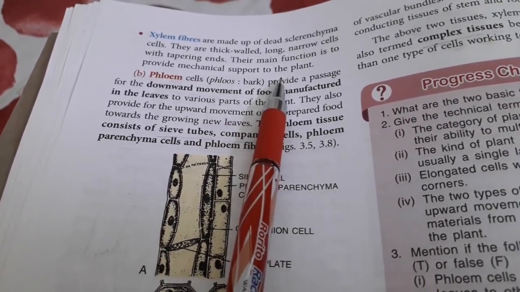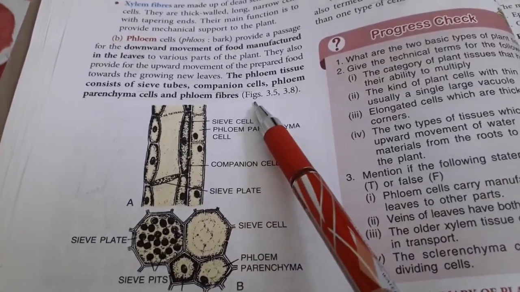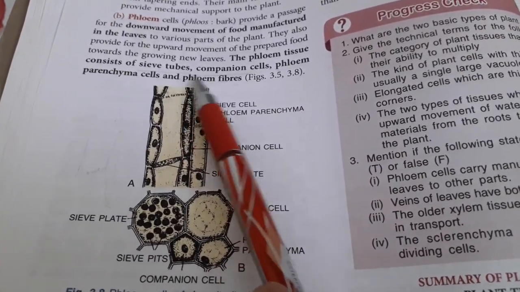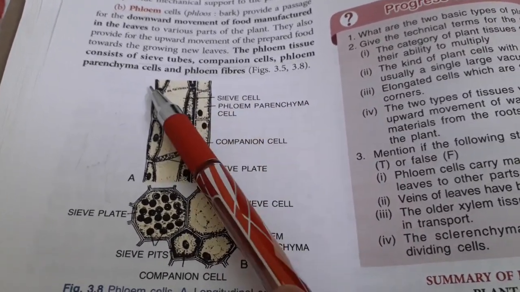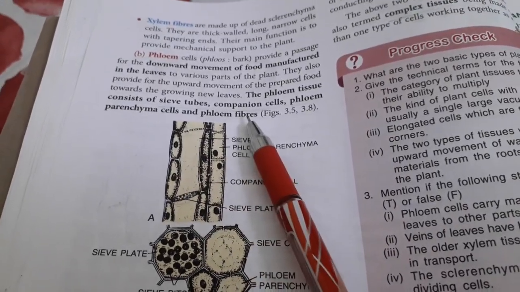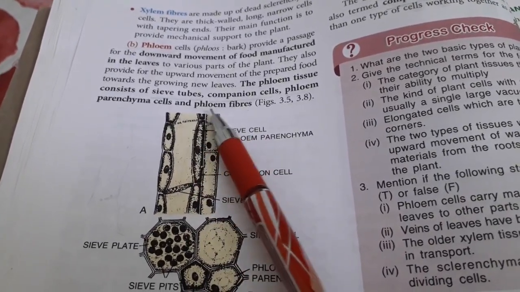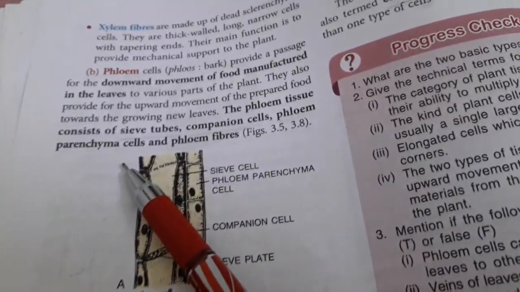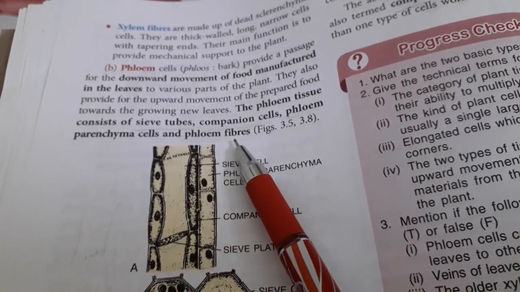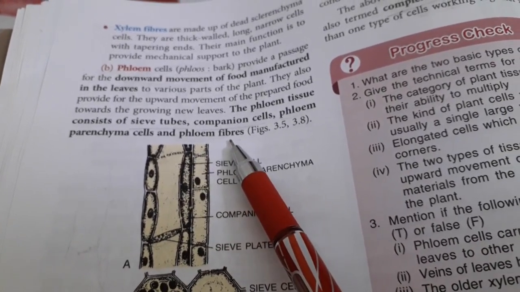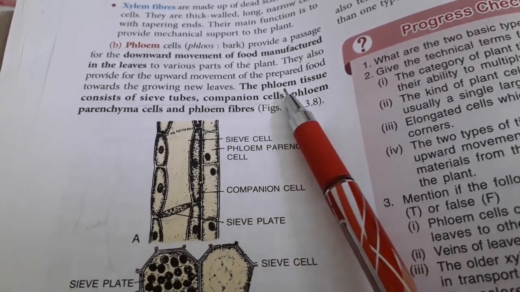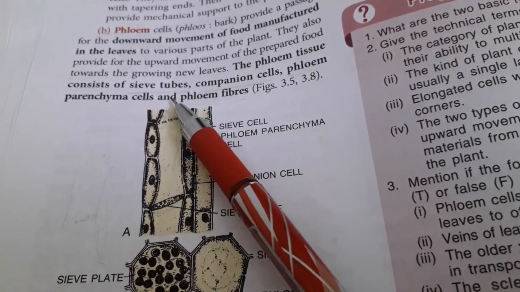So just as we have 4 types of cells in xylem tissue, we have 4 types of cells in phloem tissue. The 4 types of phloem cells are sieve tubes, companion cells, phloem parenchyma, and phloem fibers. Like in xylem, parenchyma and fibers are the same: phloem parenchyma cells will again help in storage, and phloem fibers will provide strength. They will be made up of sclerenchymatous cells, and the conduction of food in phloem is basically performed by sieve tubes.